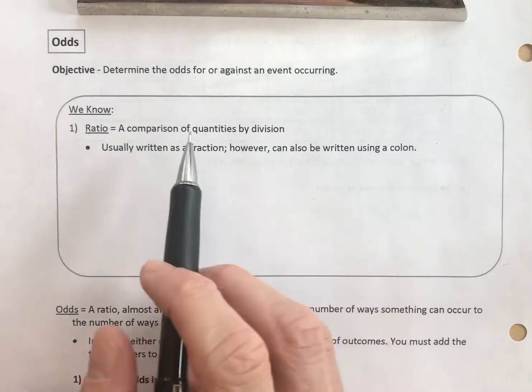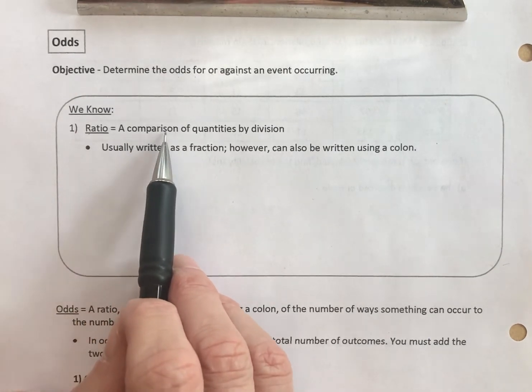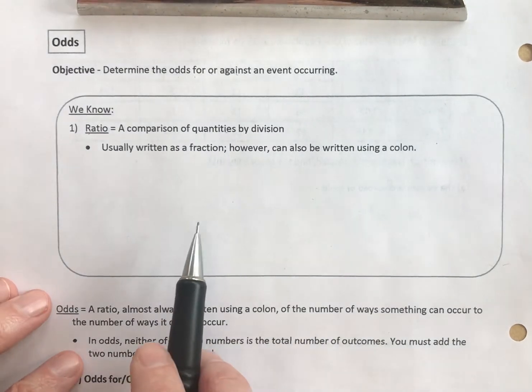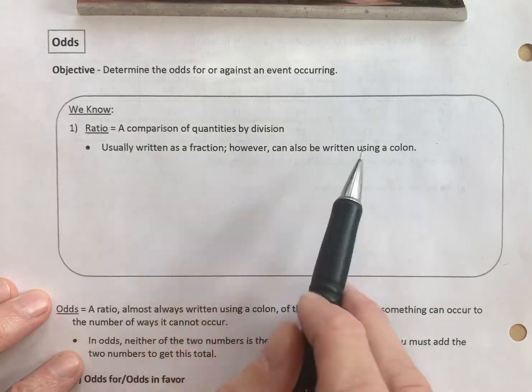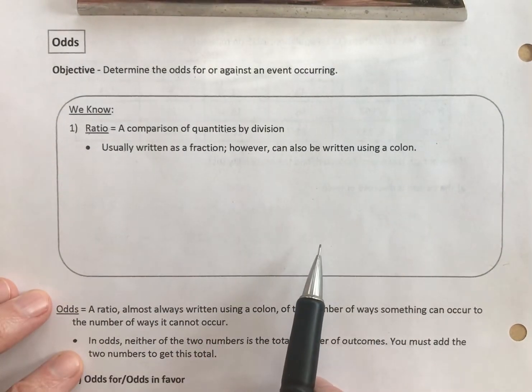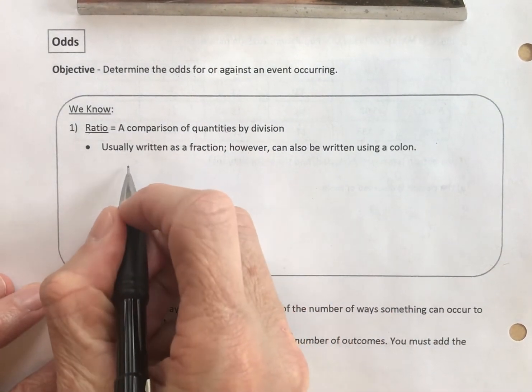And let's first talk about ratios. Ratios are a comparison of quantities by division. They are usually written as a fraction. However, they can also be written using a colon. And the reason we're picking this up is because odds are usually written with a colon. So let's take a look at how this might look.